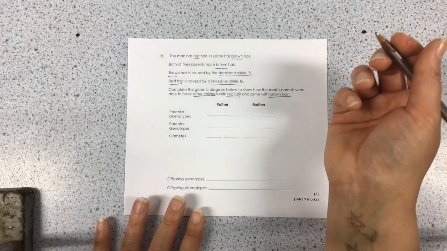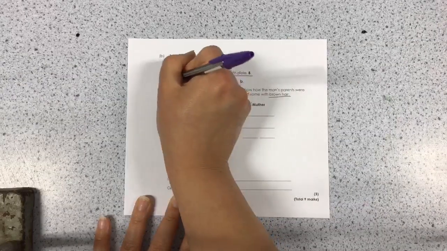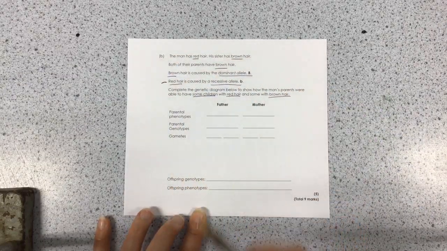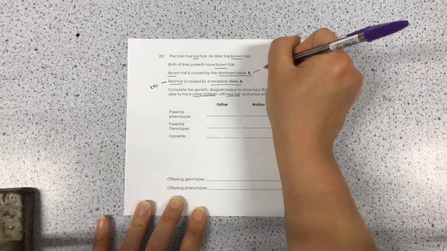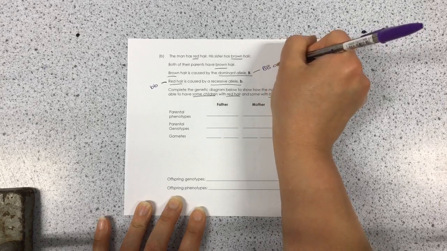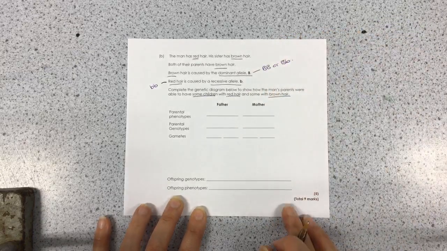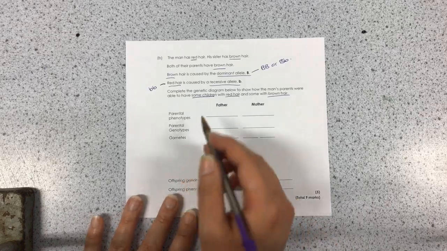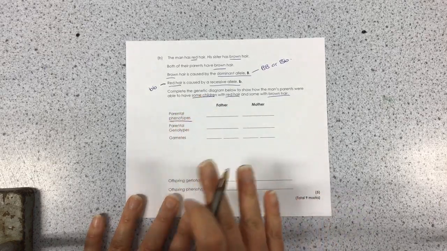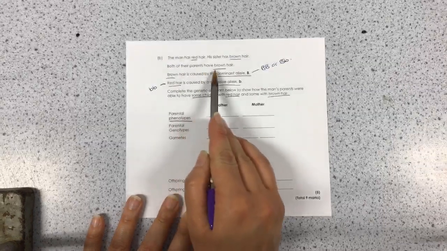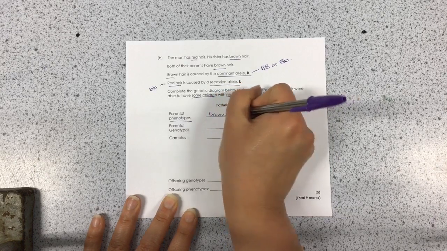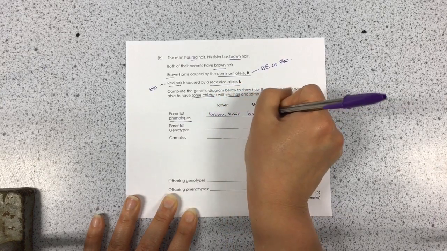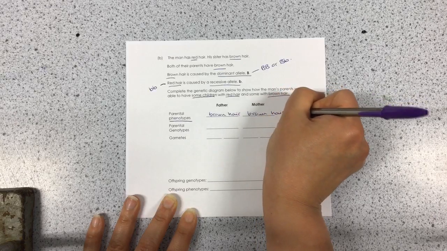So if you have a look here, if red hair is recessive, that must be the 2 lowercase alleles, so that must be little b, little b. Brown hair, you could have if you were big B, big B, or big B, little b. If we have a look at this quickly, because I know I'm going to be short on time, parental phenotype, that is a physical characteristic. Both of their parents have brown hair. So their phenotype, they have both got brown hair. Their genotype or their genetic makeup.